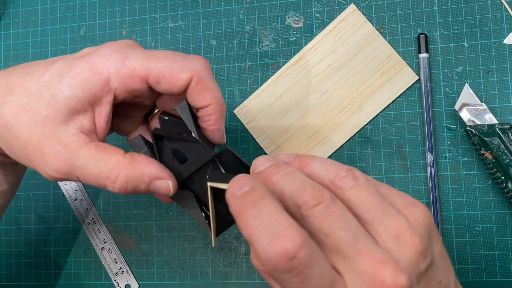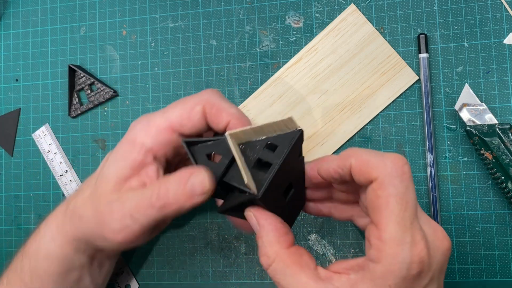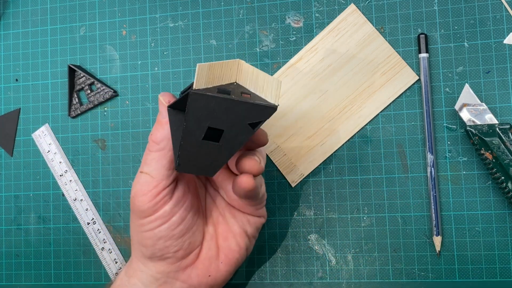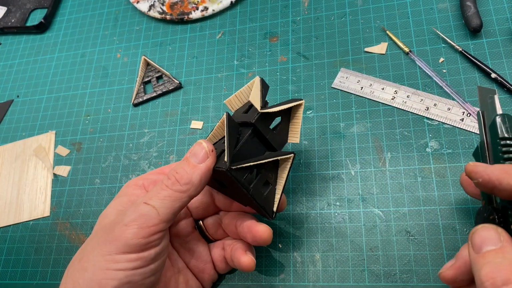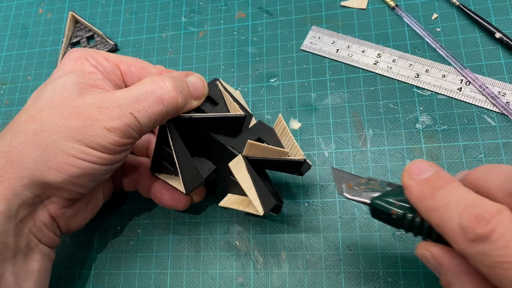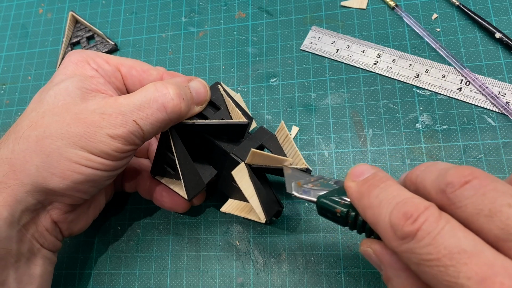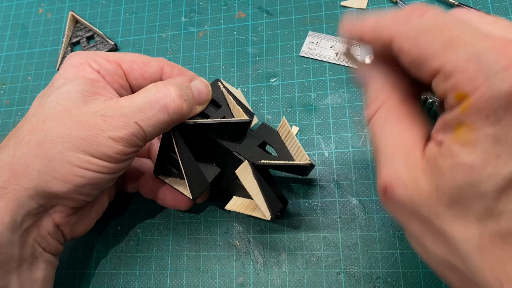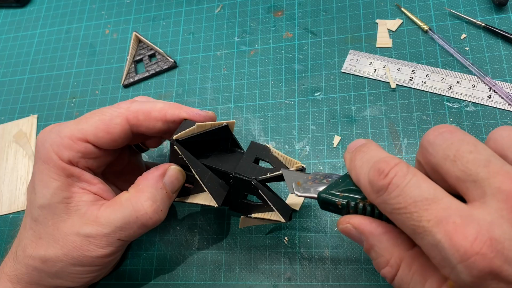I'm just gluing these in place, overhanging, and I'll trim them later when the glue's dry. It might look a little wasteful, but all of this will get reused.